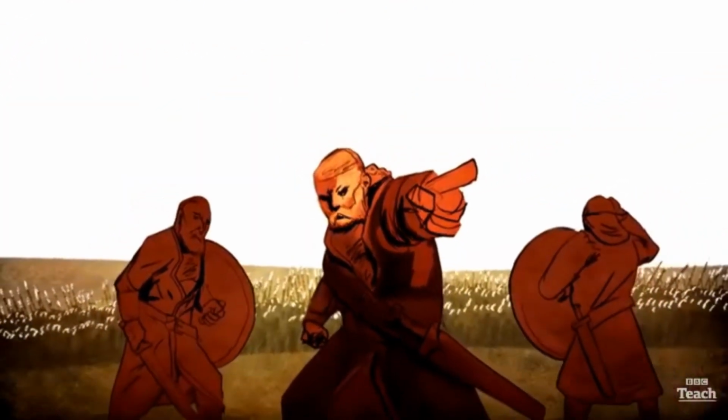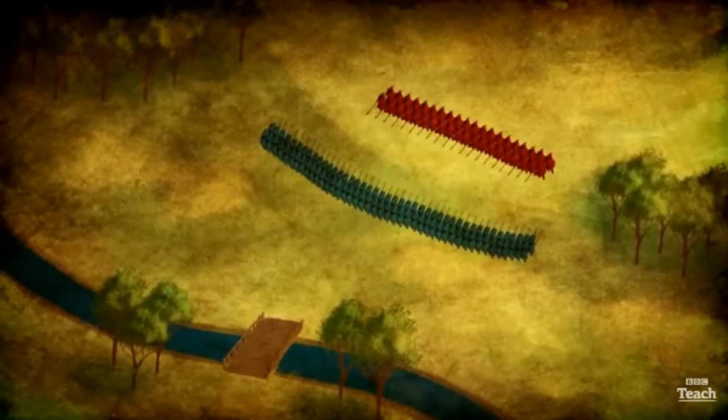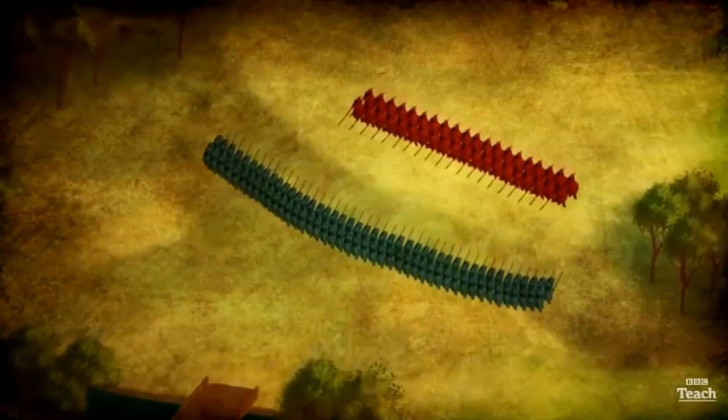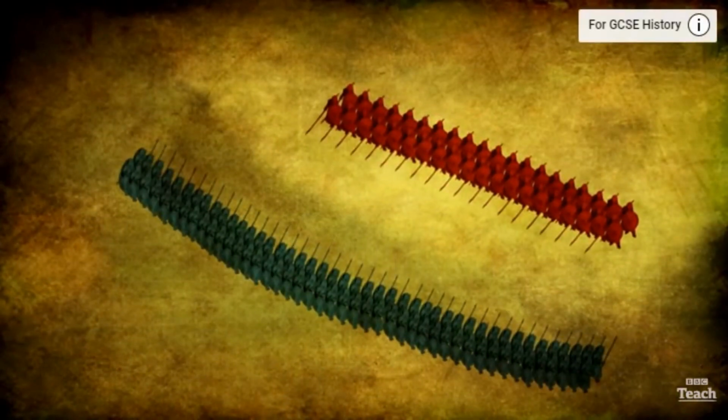Hadrada sent 3 riders on the fastest horses to return to the fleet and fetch his reserve warriors. He then ordered his troops to create a defensive shield wall on top of the hill on the eastern side of the river. Harold's army, almost twice as large as Hadrada's, also formed a shield wall and advanced up the hill.